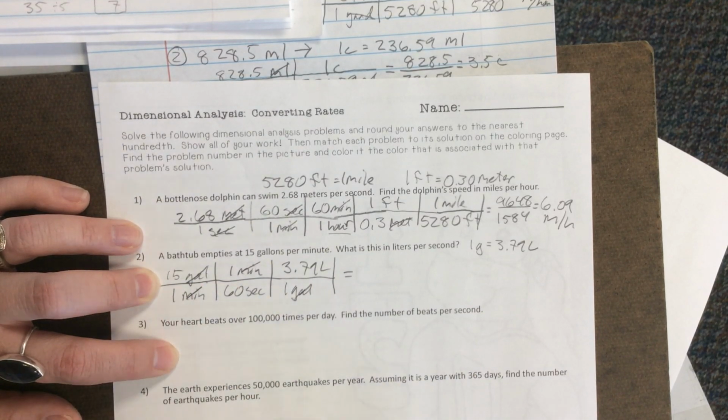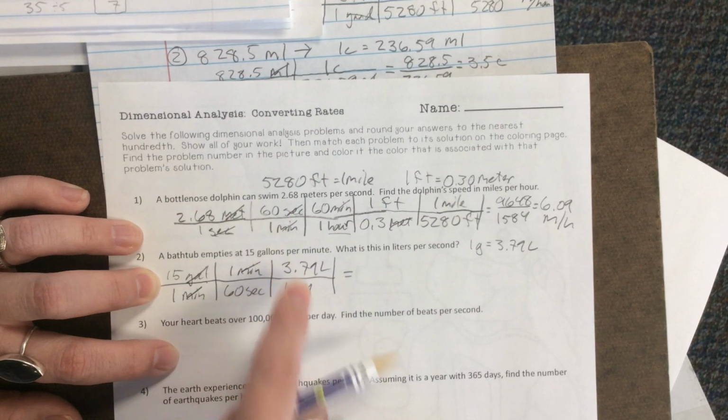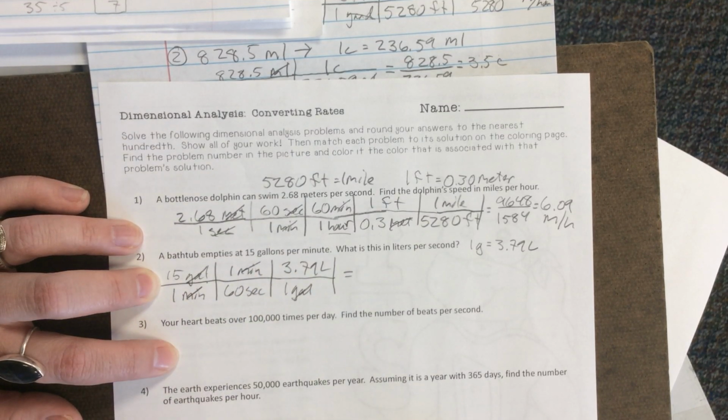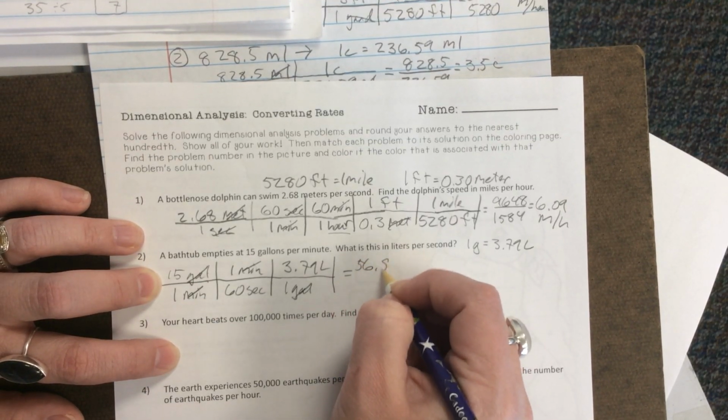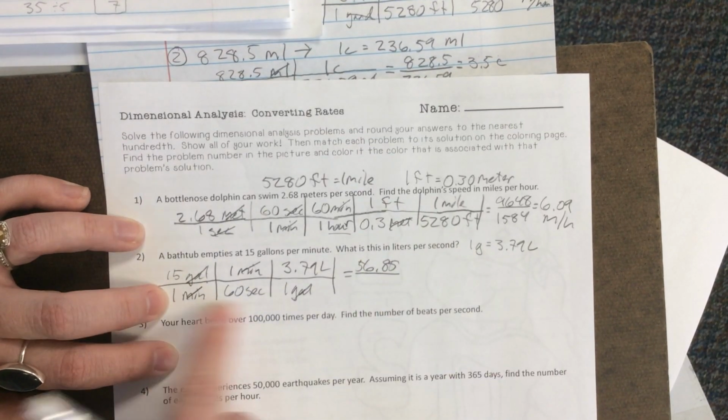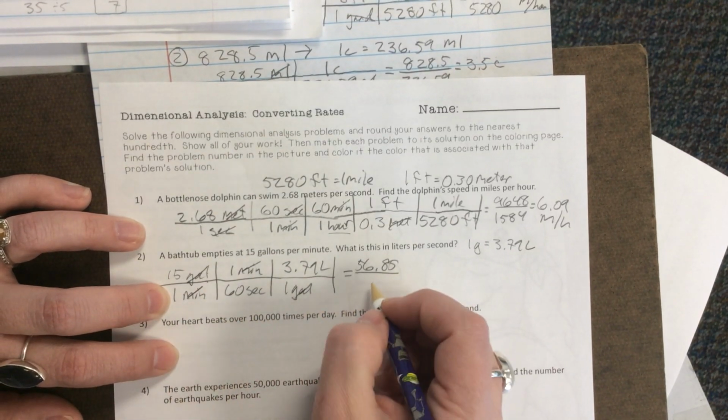So we're going to do 15 times 3.79, and that gives us 56.85 over 1 times 60 times 1 is 60.